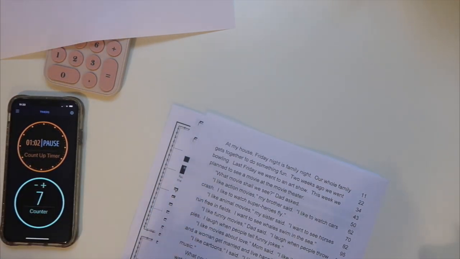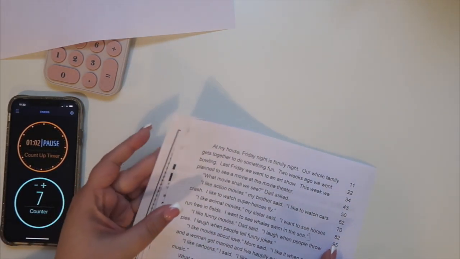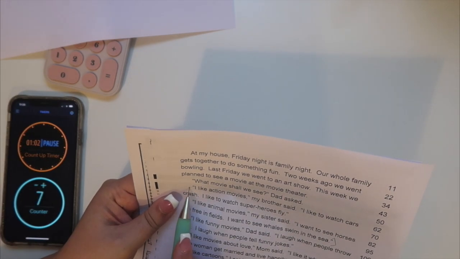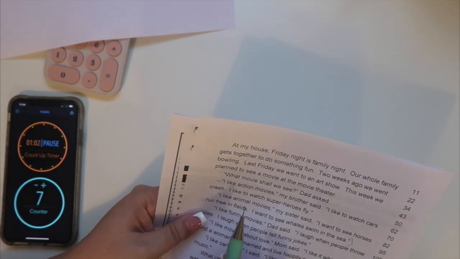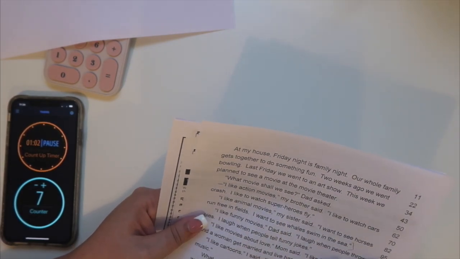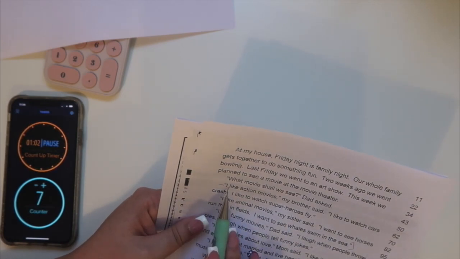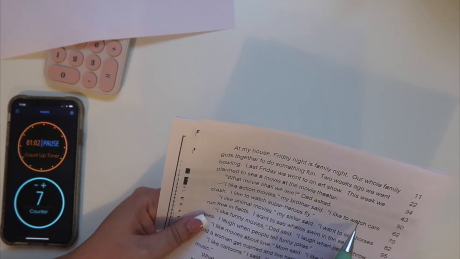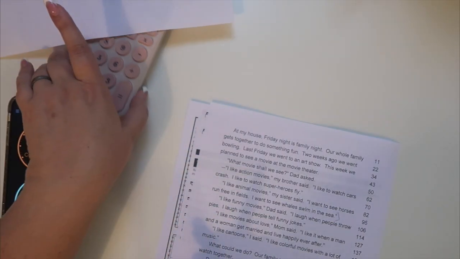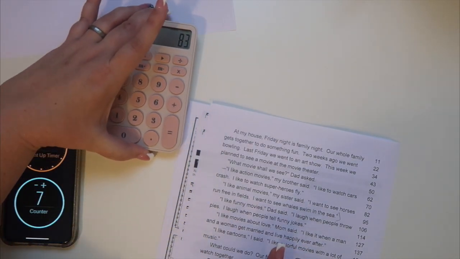So I'm going to mark that he went here. He did skip an entire line. So right here he skipped that entire line. I marked that as 1 mistake, but I need to subtract. So it says that he attempted 95 words, but since he missed a whole line, he really attempted 1, 2, 3, 4, 5, 6, 7, 8, 9, 10, 11, 12. So 95 minus 12. So he actually attempted 83 words.